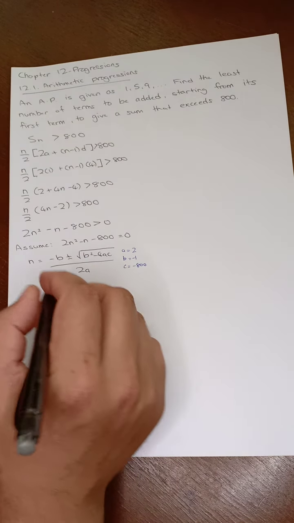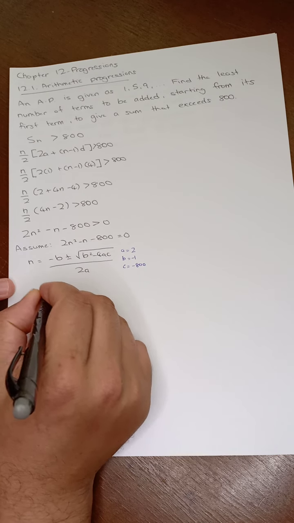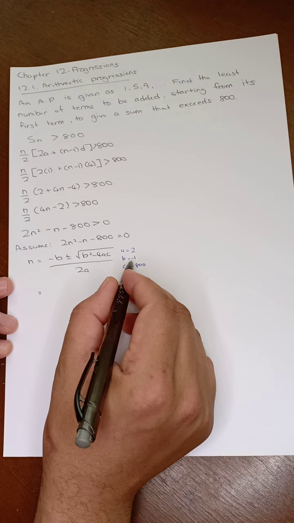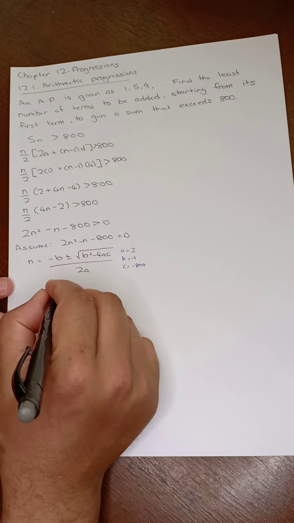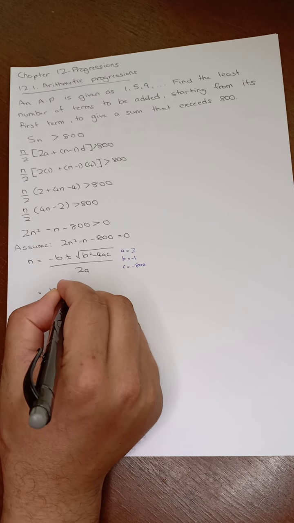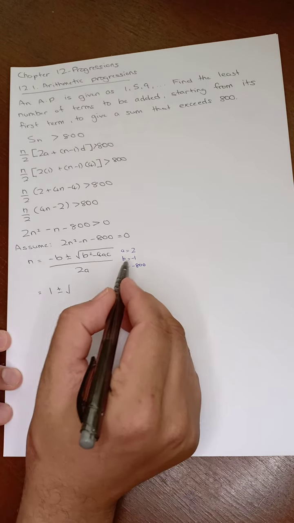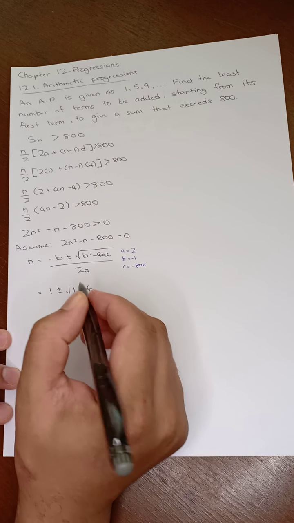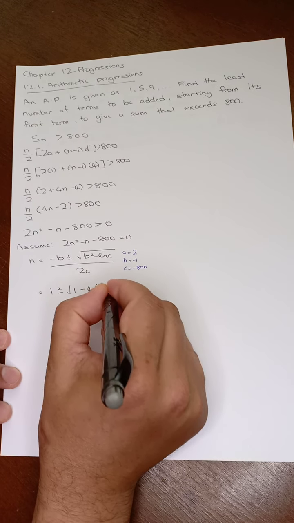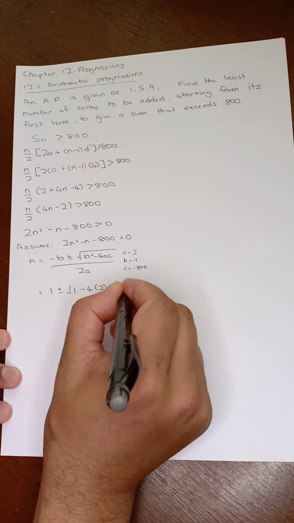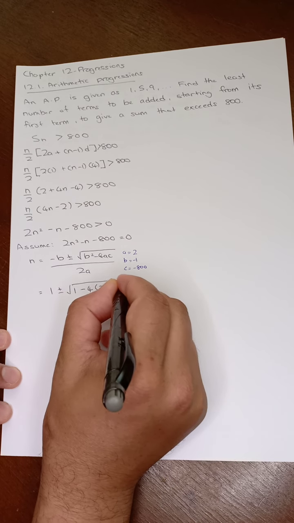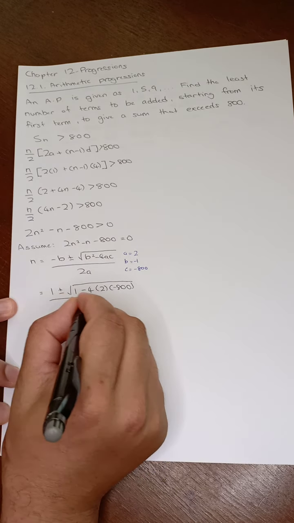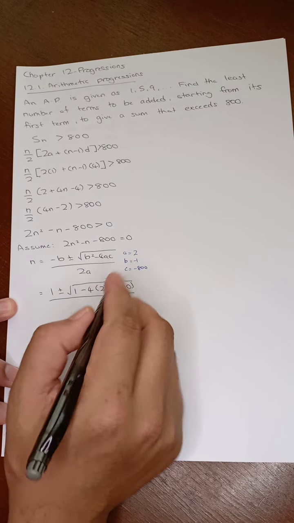Replace that: negative b, negative 1, so I get positive 1 plus minus square root b square, negative 1 square is 1, minus 4, a is 2, c is negative 800, over 2a, 2 times 2 is 4.